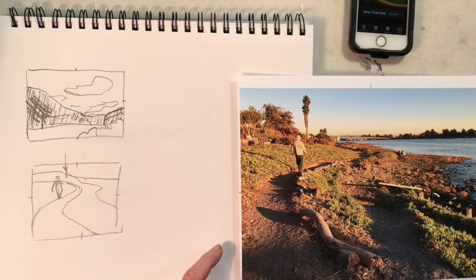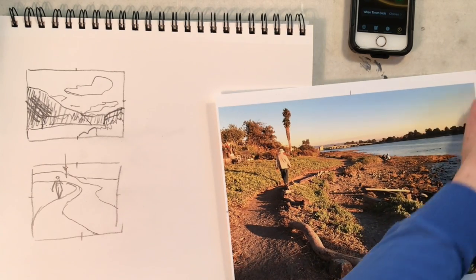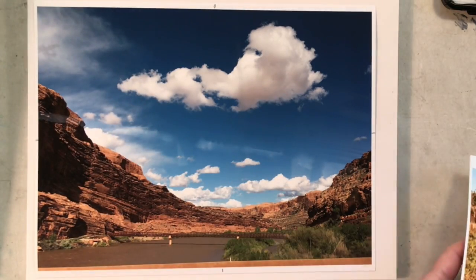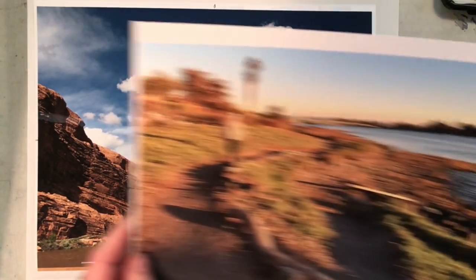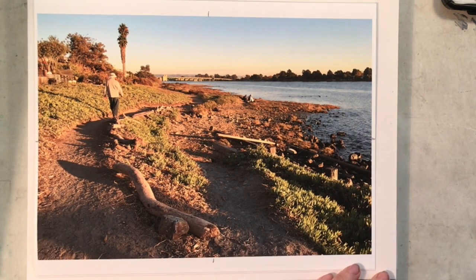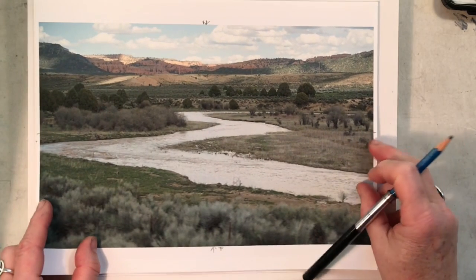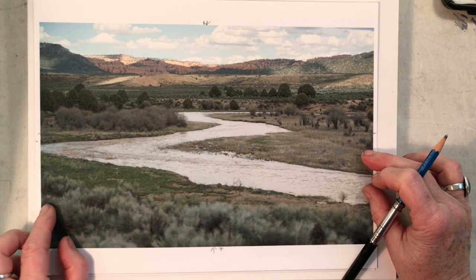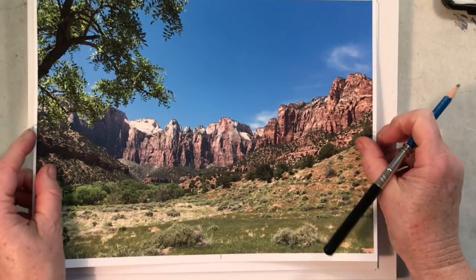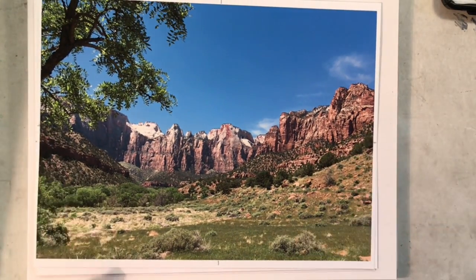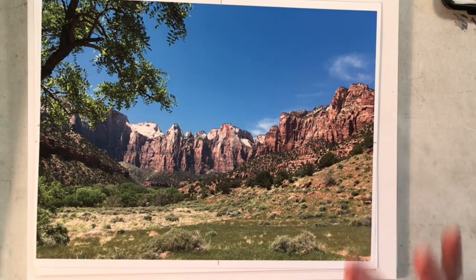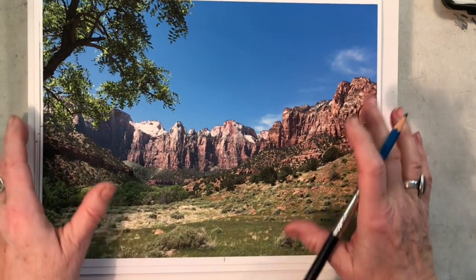So I'm going to be giving you 4 images. This was our first one. That's image number 1. That is Moab, Utah. This is the beach in Alameda. This is a river somewhere in Utah between Zion and Moab. And then number 4 is a scene in Zion National Park. So those are going to be the 4 images that I'm going to give you. We're going to have like 2 minutes to do the thumbnails.